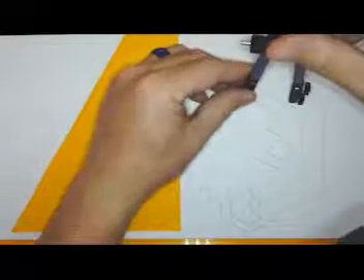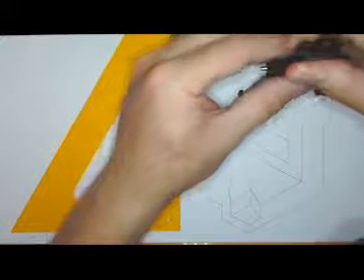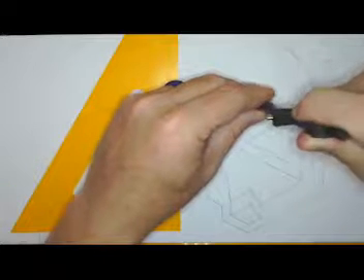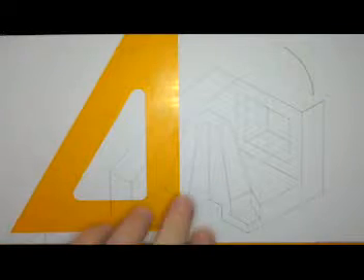Remember, that is the back of the circle. Okay, that's the first little bit, the back of my circle. If you remember, my circle is only 10 mil.